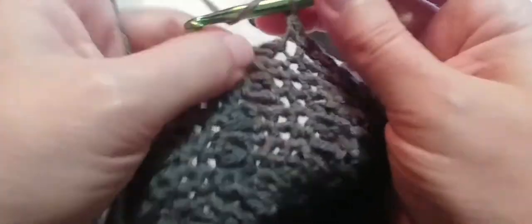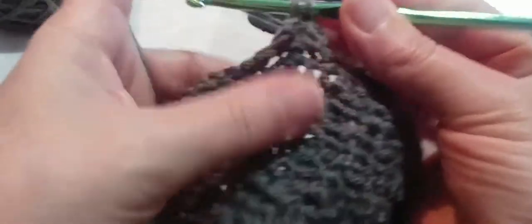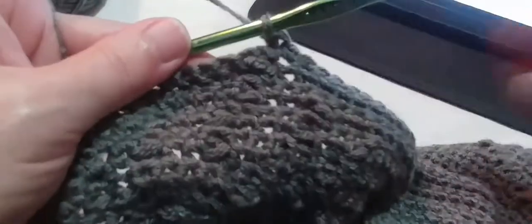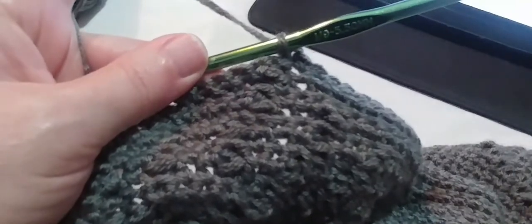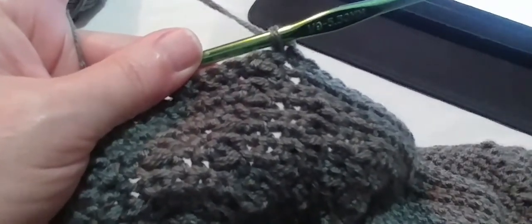So yarn over and locate that next post. Go in and out through the back of your work. Make a double crochet. And now we need 6 single crochets. Go into that first single crochet.